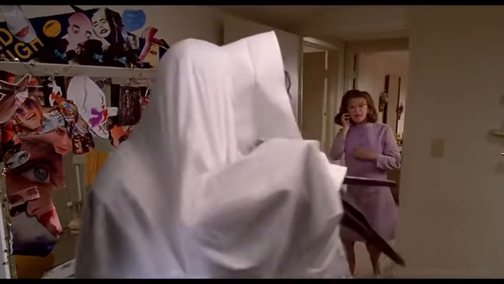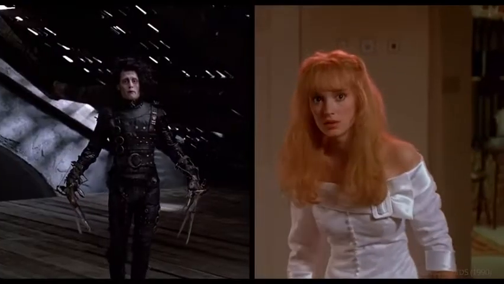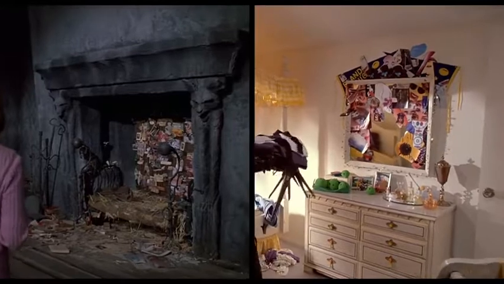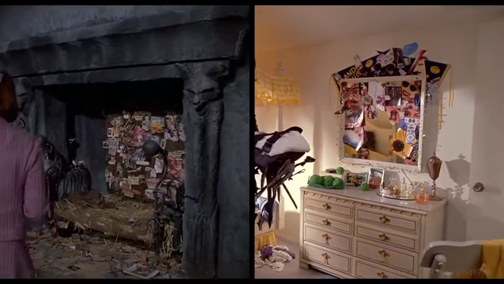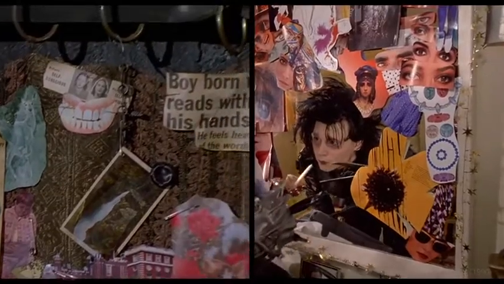Burton and his production designer Bo Welch depict Edward as a fish out of water. Edward and Kim are worlds apart, and we know this simply from the design of their bedrooms. This is how set design and world building is done, one element at a time.